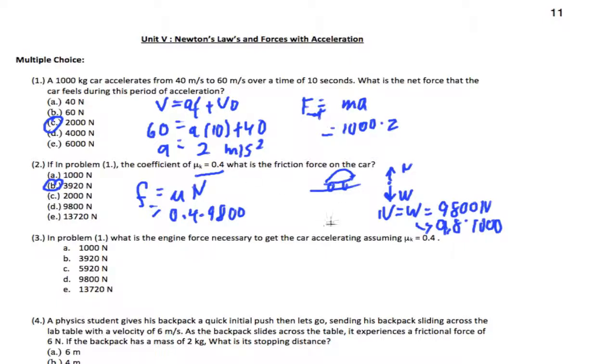Now, we want to know the engine force necessary to get the car accelerating, with mu k equals 0.4. So what we need is a force that can actually overcome friction, which means that to just barely get going, the applied force of the engine and the friction force going backwards balance when we're just on the verge of accelerating, which is what we ask in problem number 3.